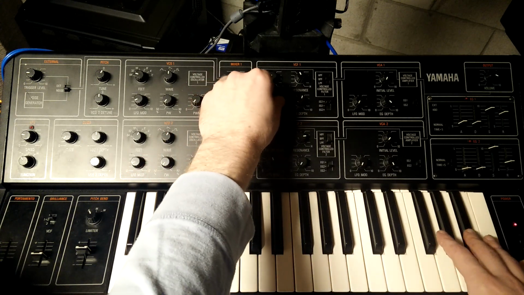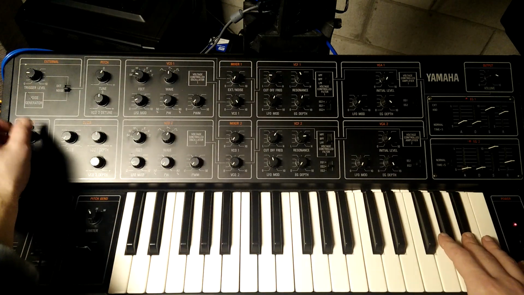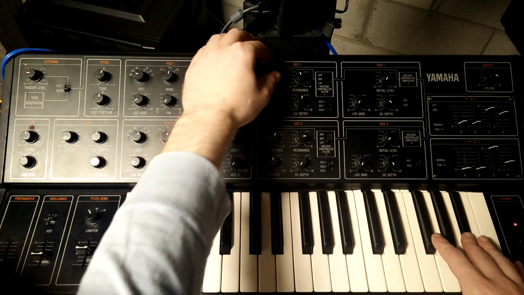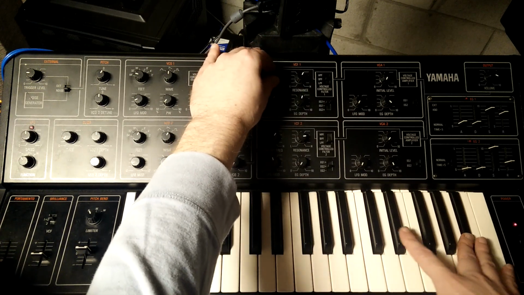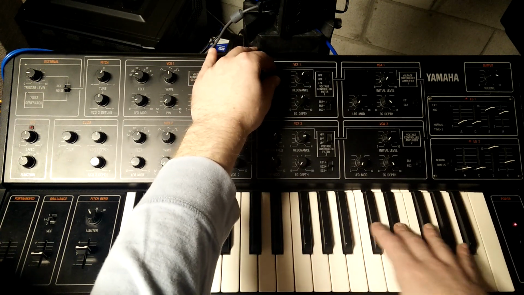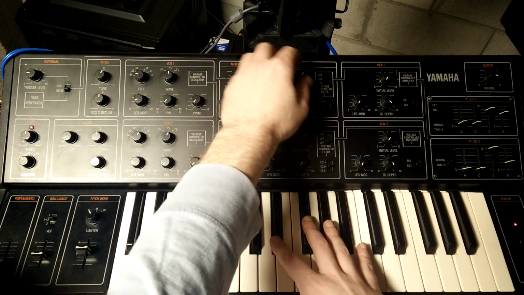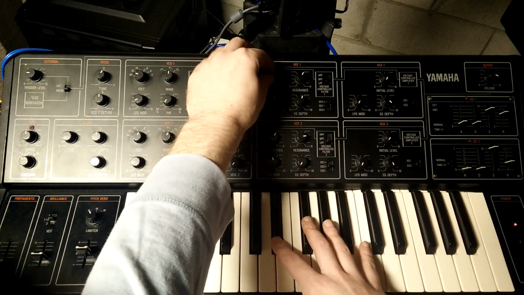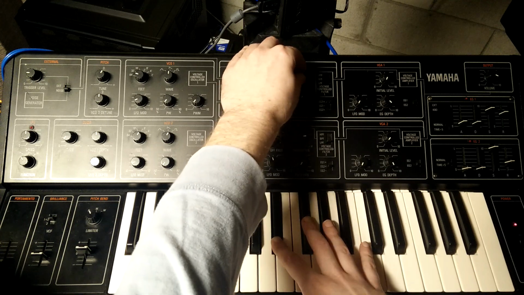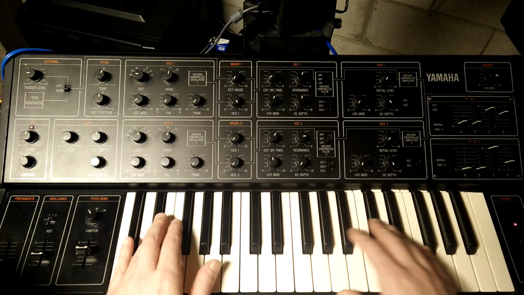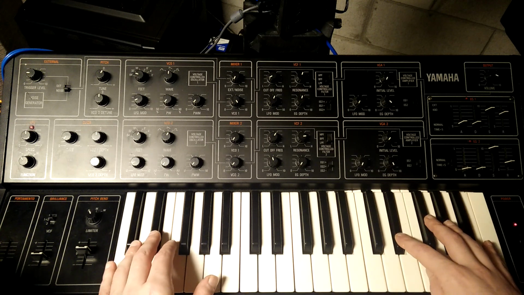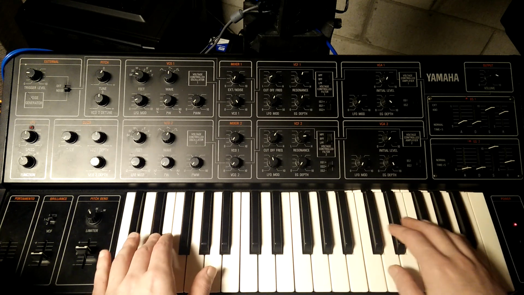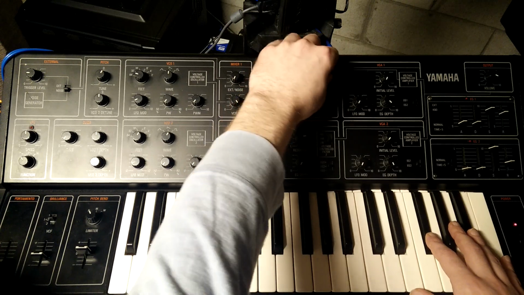We'll add some LFO. So that's the band pass filter. Low pass. You can hear it has a lot more bass. And high pass.